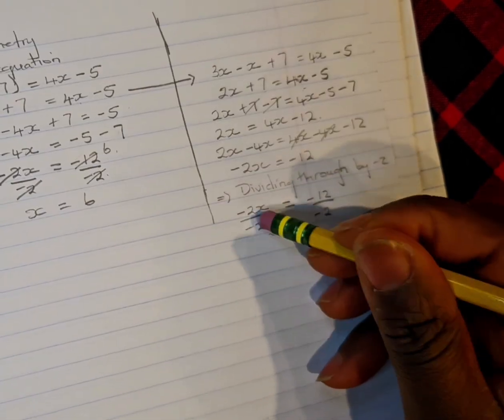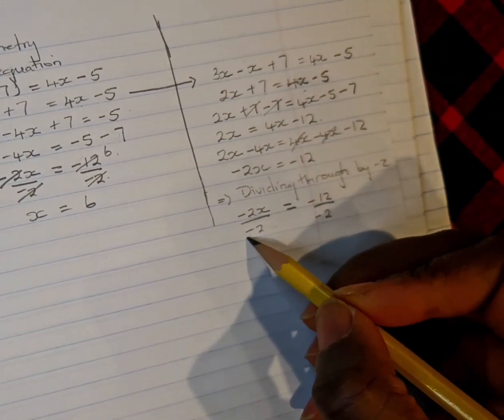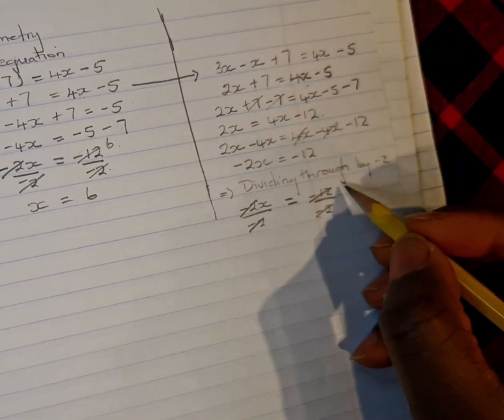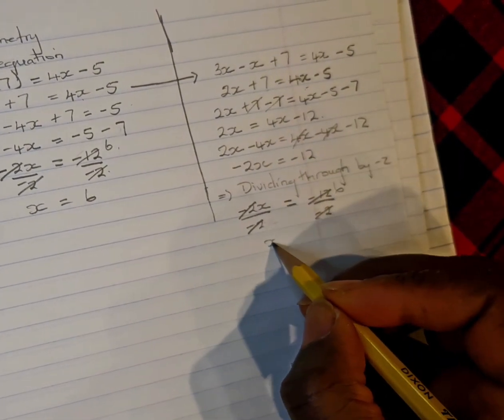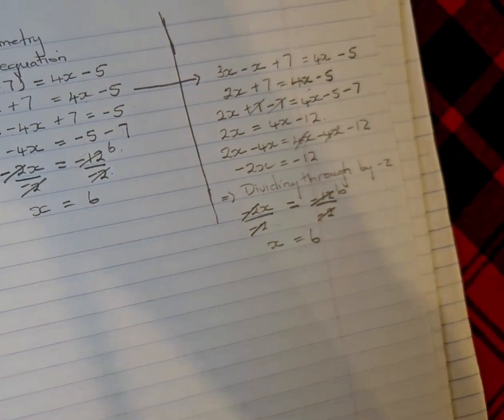Sorry, I'm making a bad mistake here. Divided by minus 2. So minus 2 will cancel. Minus 2 will cancel into 12 6 times. And x is equal to 6, just like we had it in the first situation.